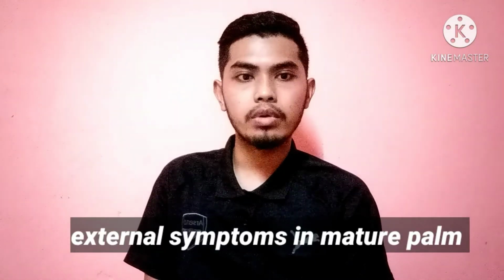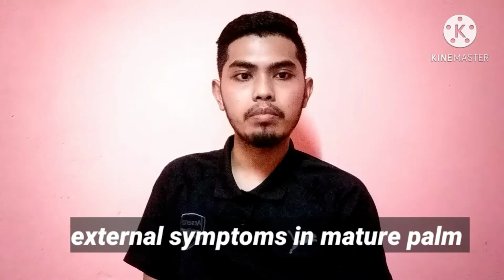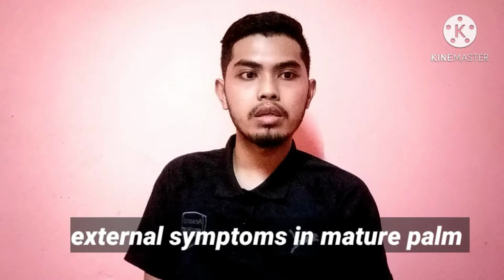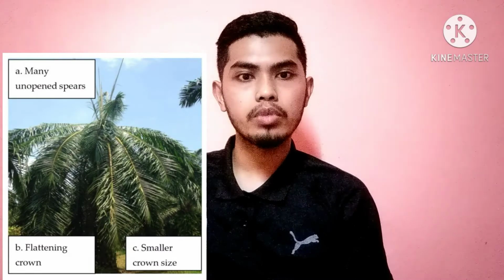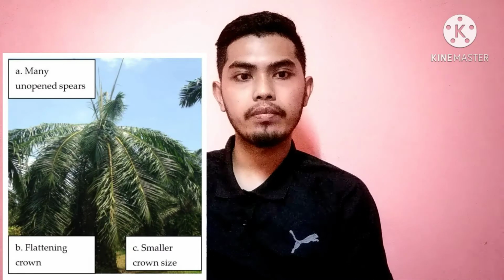Later, growth becomes slow, the palm becomes pale, and spear leaves remain unopened. The symptoms of mature palm are similar to the young. They also show multiple unopened spear leaves and pale leaves.